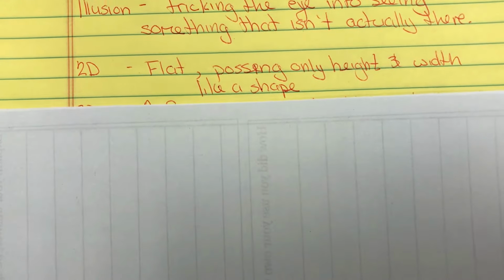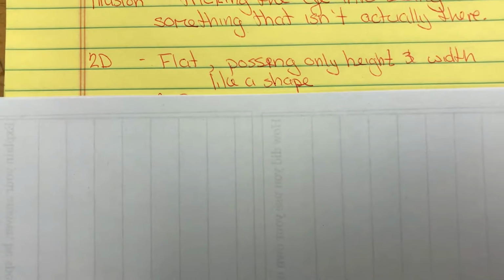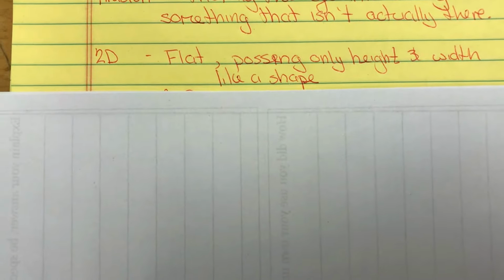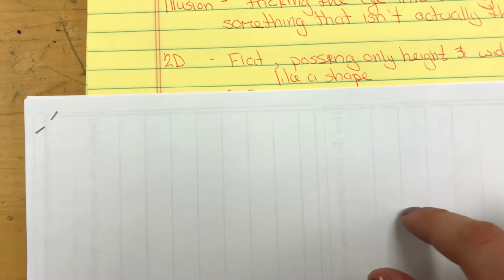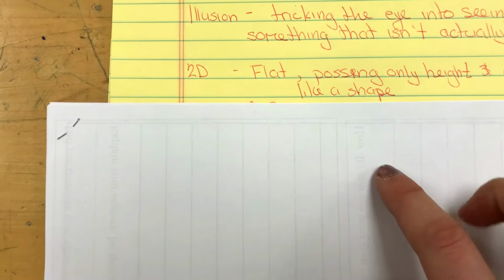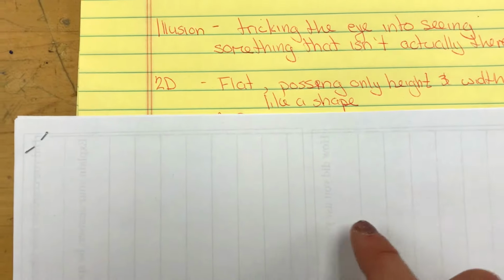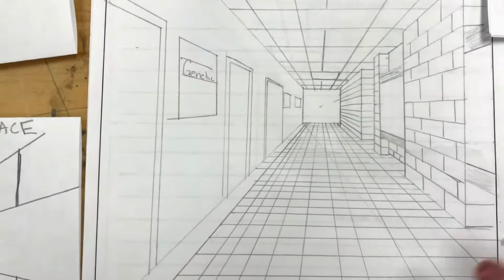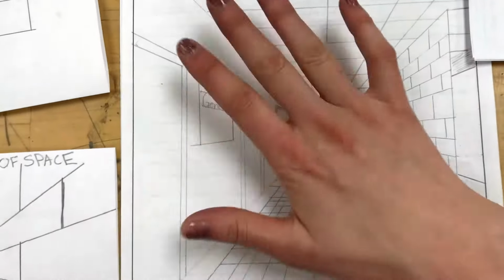Your next word is 2D. 2D is short for 2 dimensions. It means that something is flat. It has only height and width, like a shape. If I were to draw a shape on a piece of paper and the line closes, we've got a shape. It's only got height and width. This piece of paper that this is drawn on is 2-dimensional and flat. You can see it when I put my hand on it.